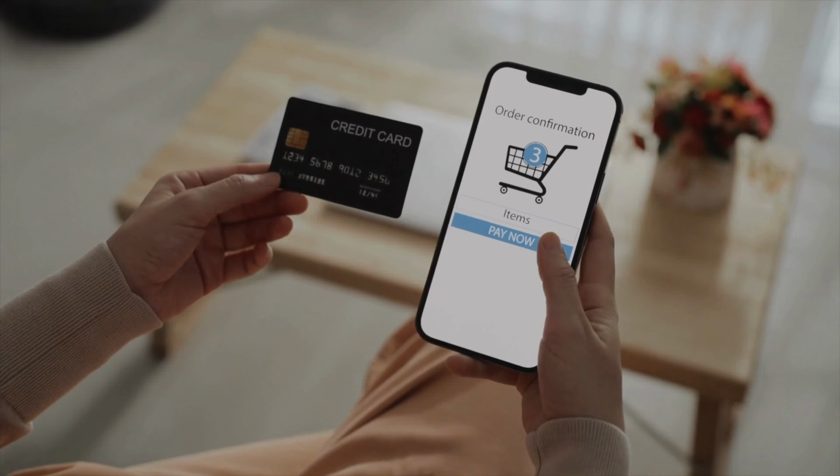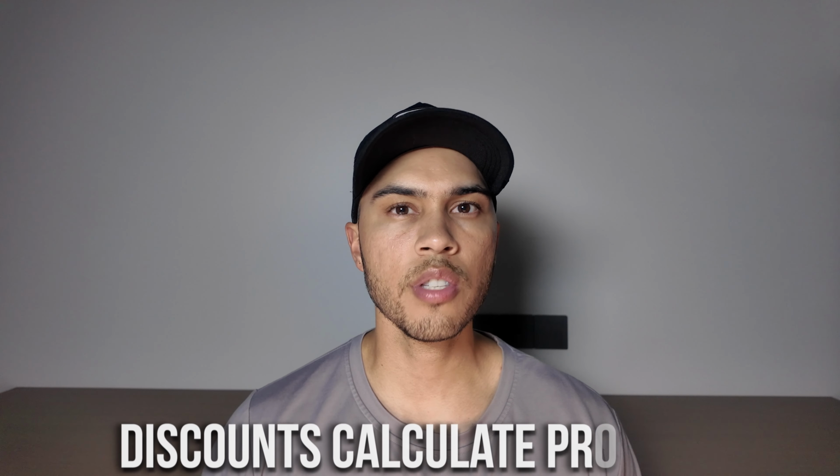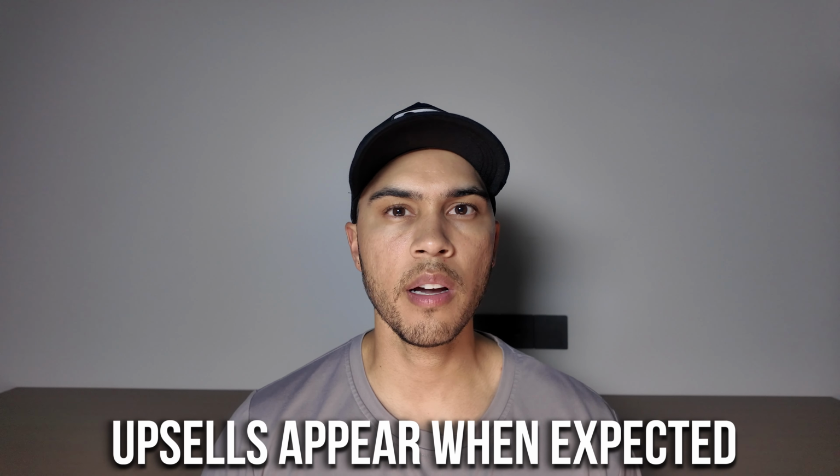After configuring your widgets, make sure that you test everything. Place a test order and verify. Bundles apply correctly. Discounts calculate properly. Upsells appear when expected. Free shipping bars update dynamically. Never assume automation performs perfectly without testing it.